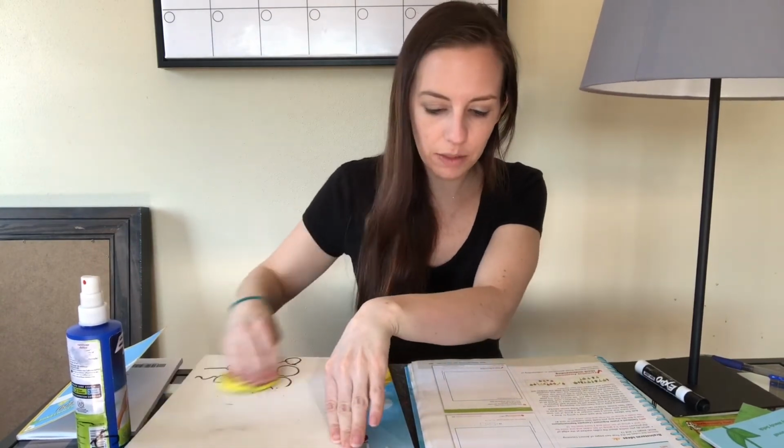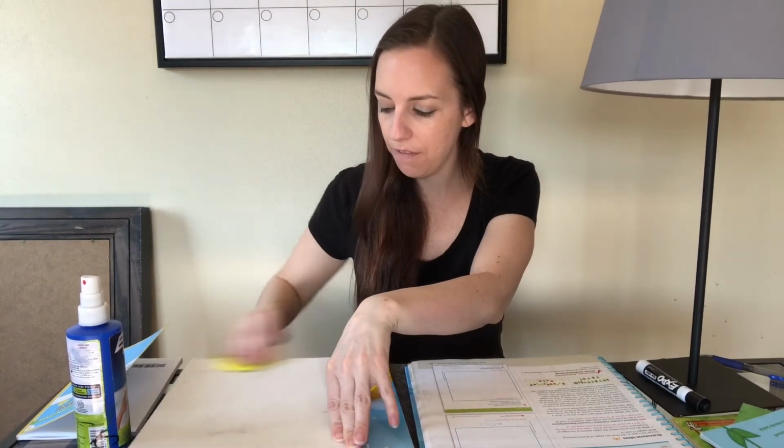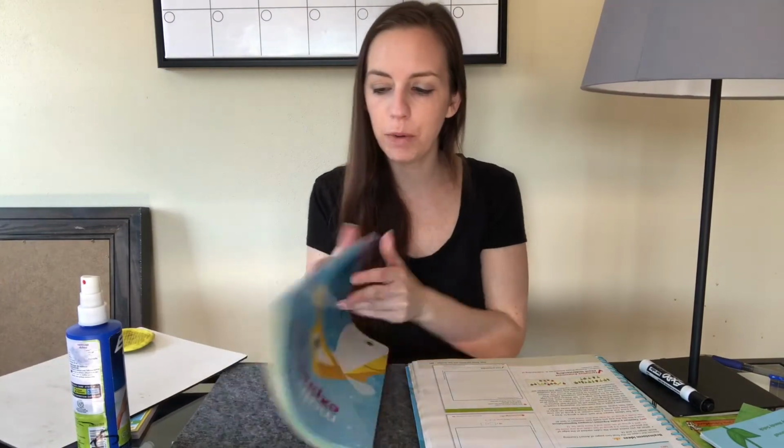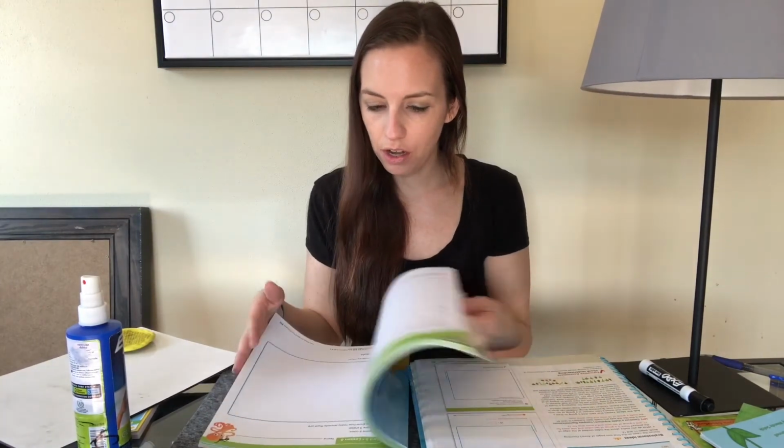workbook page. We're going to be doing workbook pages 275 and 276, and hopefully you still have a bookmark in your math workbook.